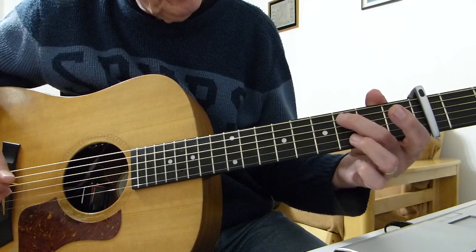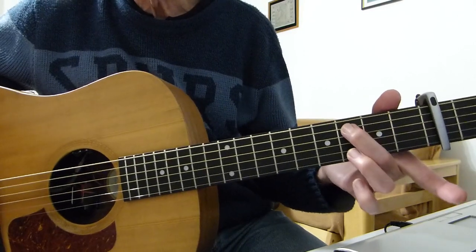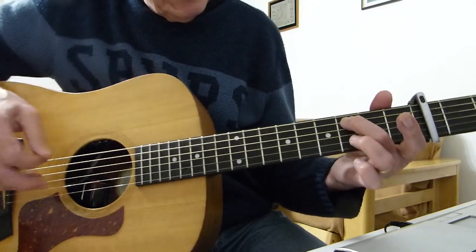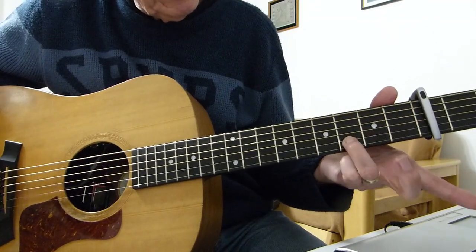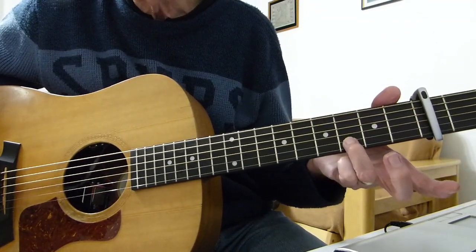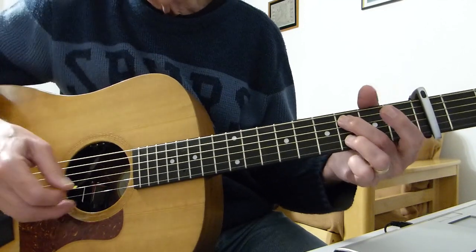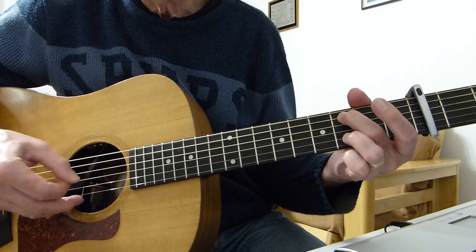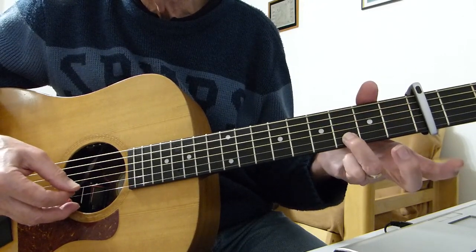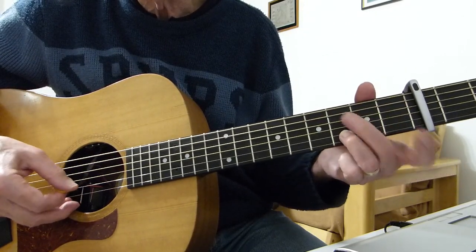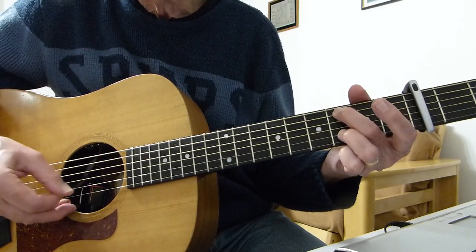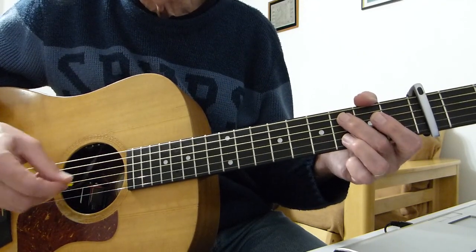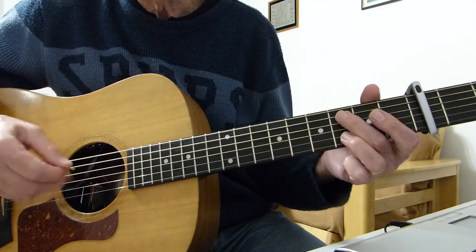I'm starting off with my 2nd finger on the 3rd fret of the A string, and my 3rd finger playing the 3rd fret of the B string, the 2nd string. The idea is that the jingly jangly guitars are doing a lot of 3rd fret B string and open G string, and you've got to try and get that into the bass riff as well.